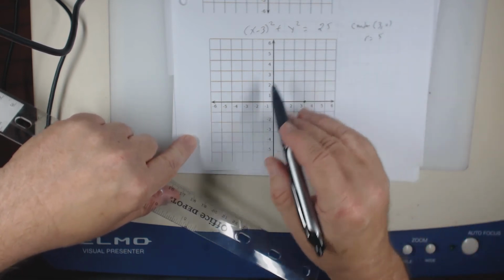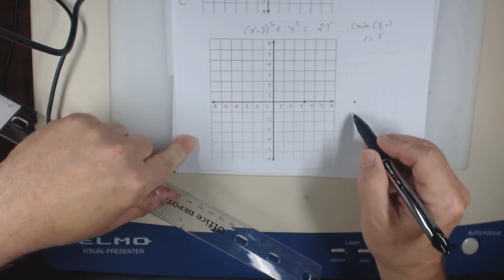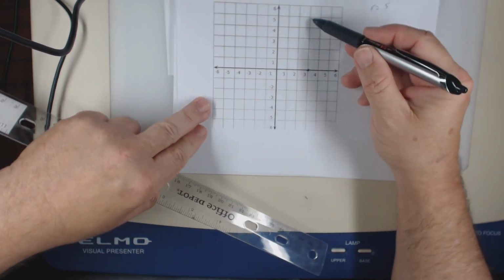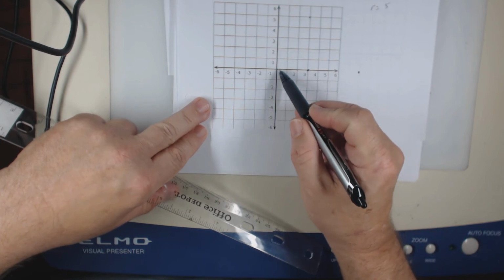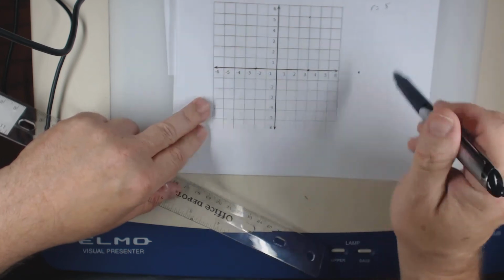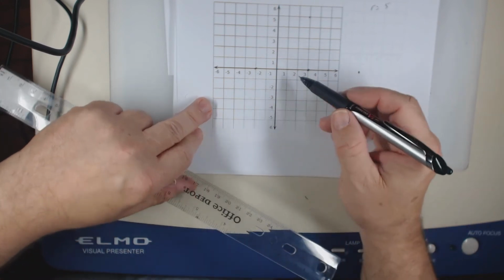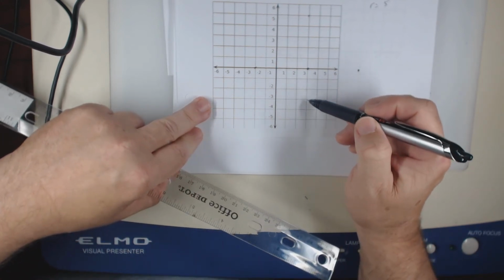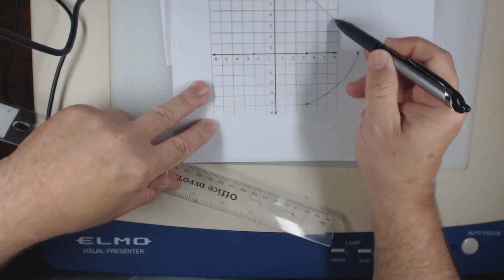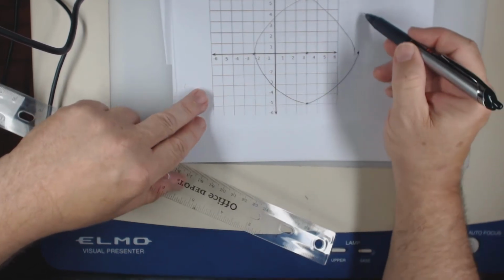I'm going to go 5 units all the way around, correct? 1, 2, 3, 4, 5. That's about here. All right. And then 5 units up. 1, 2, 3, 4, 5. 5 units to the left. 1, 2, 3, 4, 5. Now, remember, if you mess up with the center or the radius, then obviously your domain and range is going to be incorrect. Okay, so you don't want to mess up the center or the radius. 1, 2, 3, 4, 5. And then connect them. Like that.